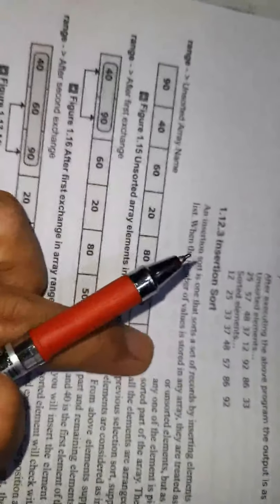But in the insertion sort method, here you can see that they are all unsorted, right? Now the first position is considered as a sorted array, the first sorted element. So now you can see here these two are sorted out.